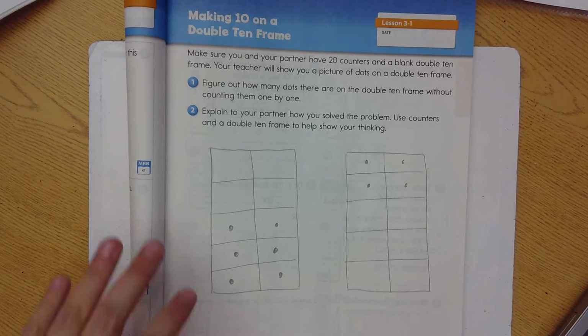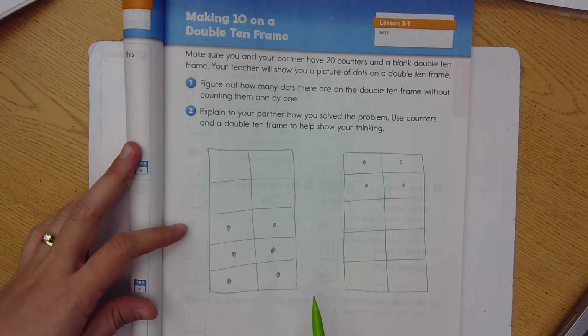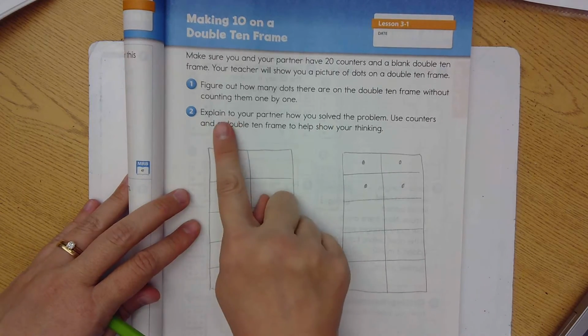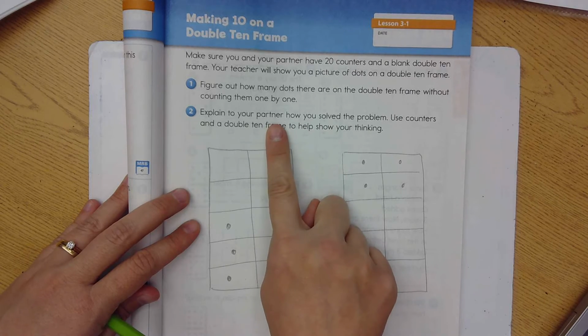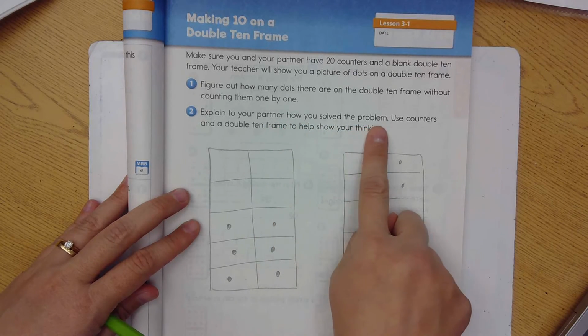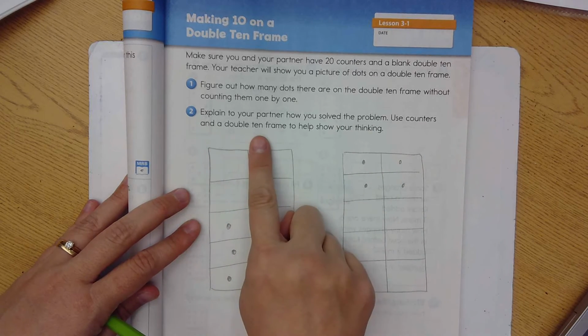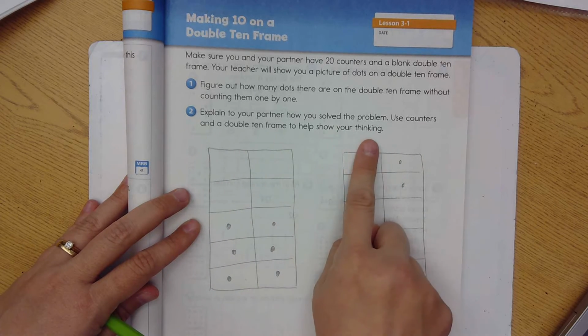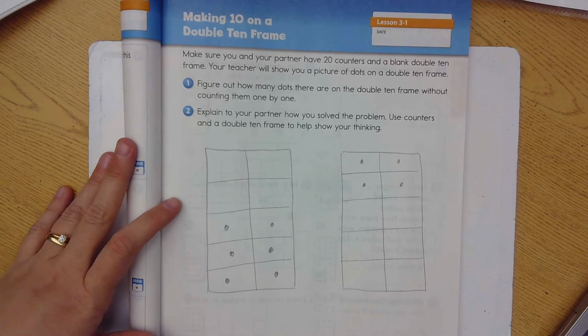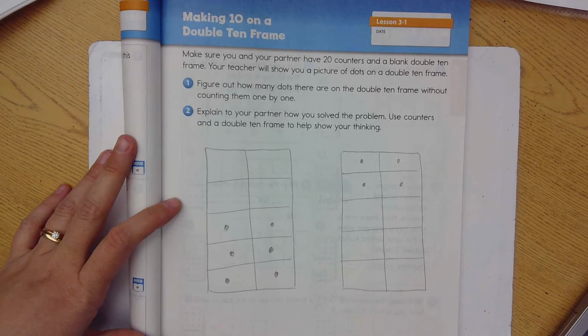All right, now that you have those dots and the 10 frames in your book, what I would like you to do is do part 2. Explain to your partner or your teacher by raising your hand how you solved the problem. Use counters and a double 10 frame to help show your thinking. And again, I will show you how to find that in your eTools on a separate video.